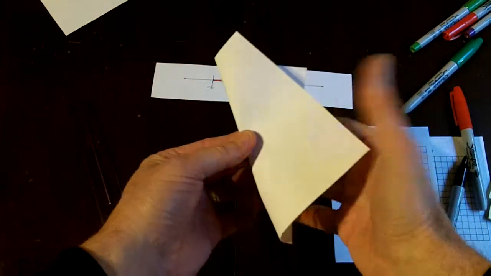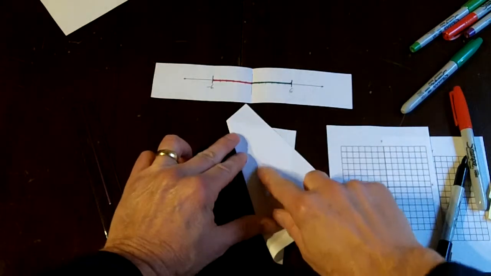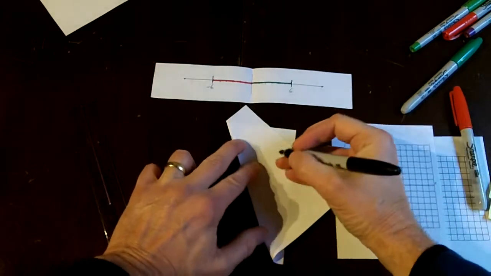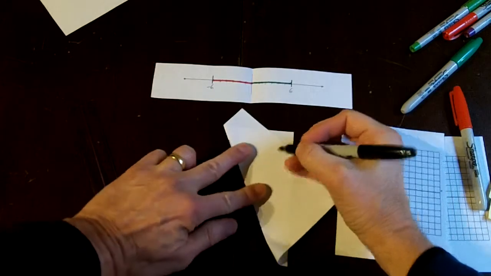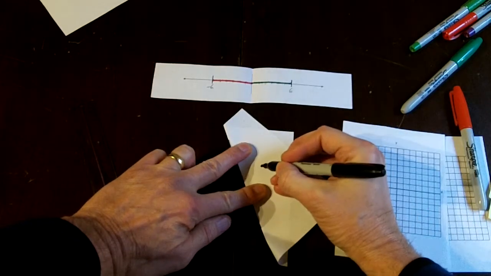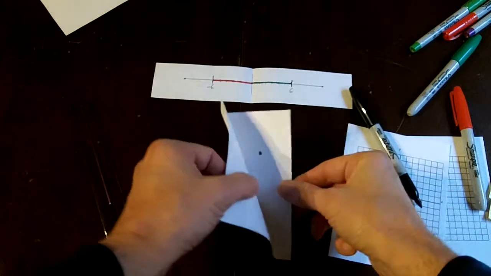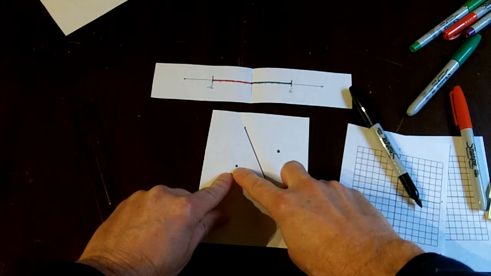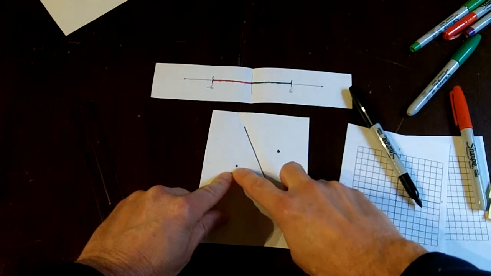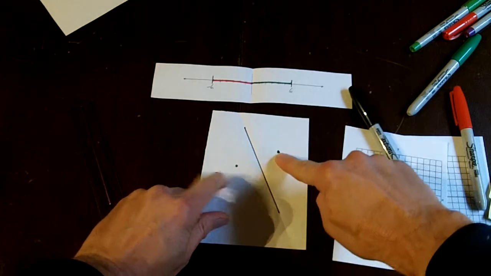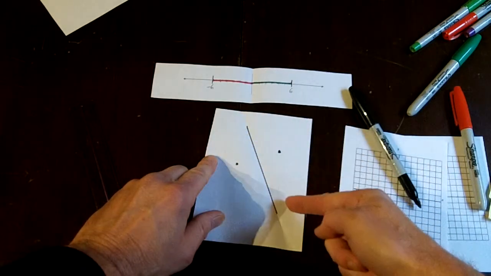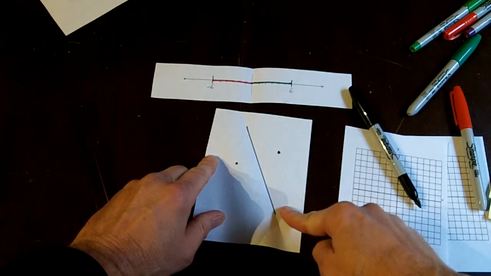And I can see my point through the paper, and if I mark this point right here on the other side of my paper, then when I unfold my paper, this point is a reflection of this point across this line. This line is called the line of reflection.